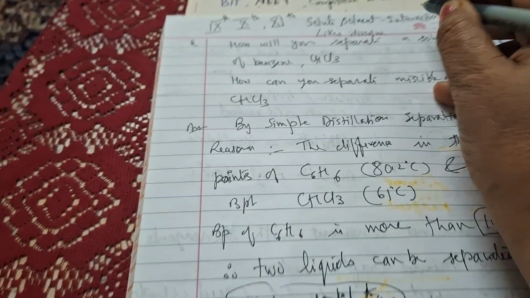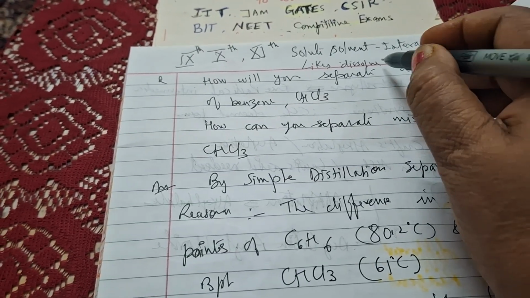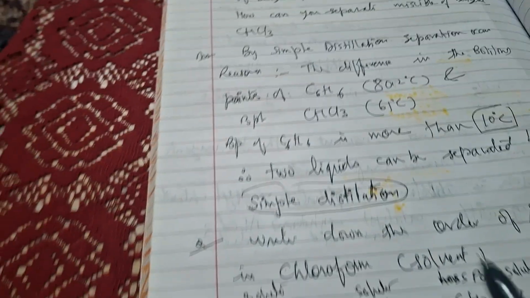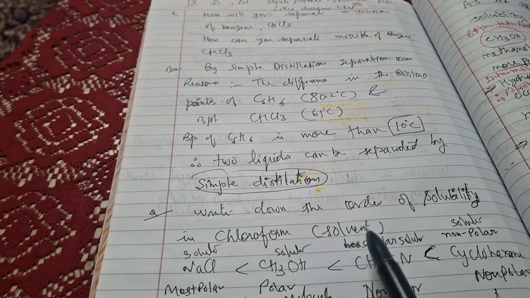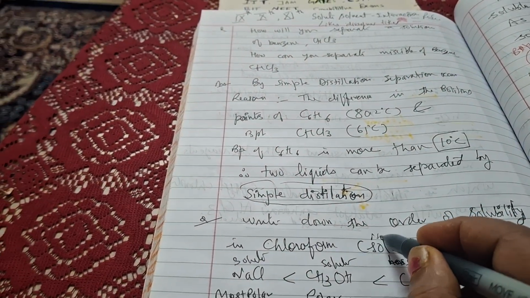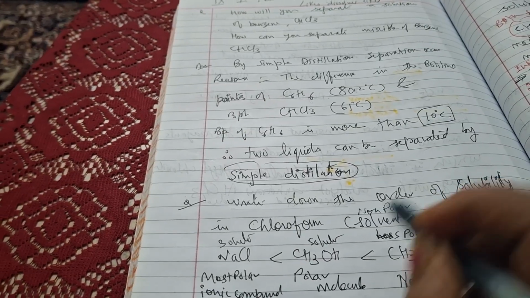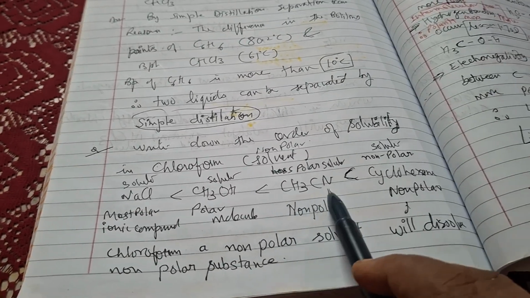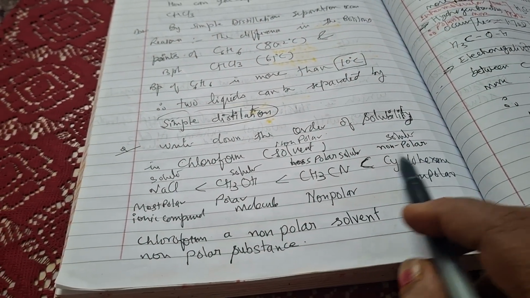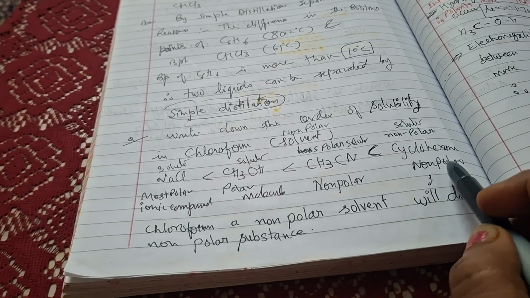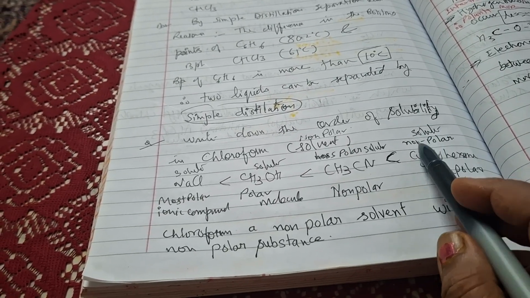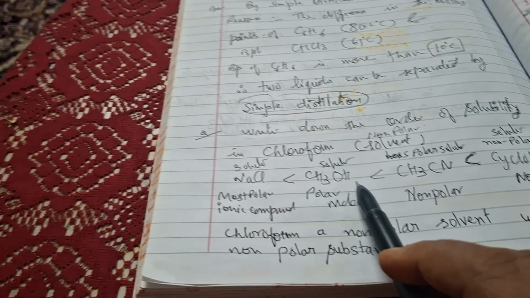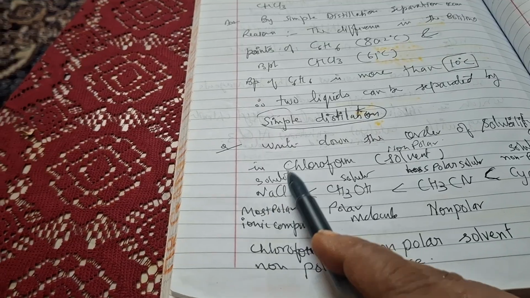This is the solute-solvent interaction rule. Likes dissolves likes. Clear? Now we see that chloroform is a non-polar solvent. So they have given NaCl, methanol, acetonitrile, that is CH3CN, and cyclohexane. And we know that cyclohexane is a non-polar compound, a non-polar solute. CH3CN is slightly polar, CH3OH is highly polar, and NaCl is an ionic compound.